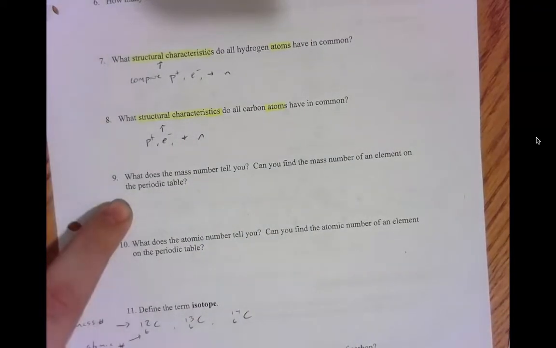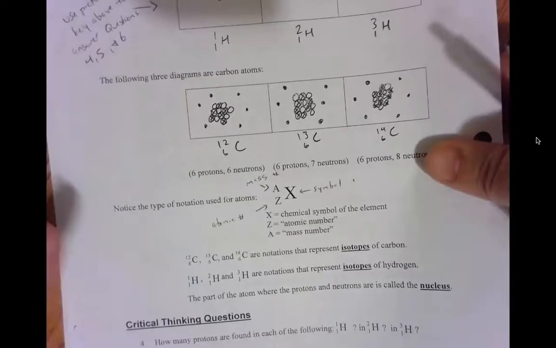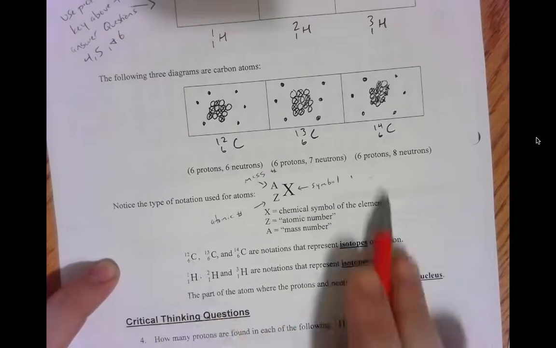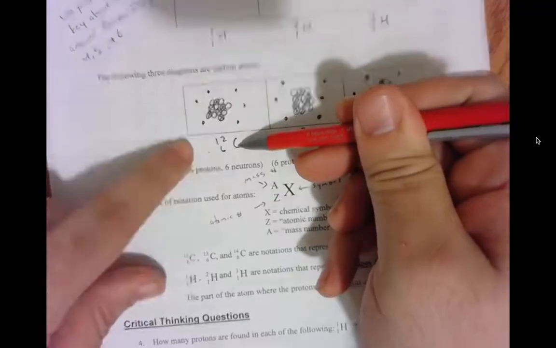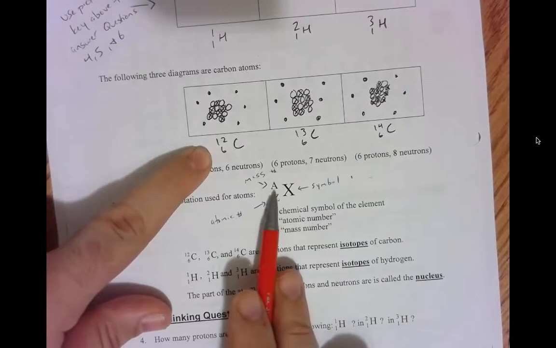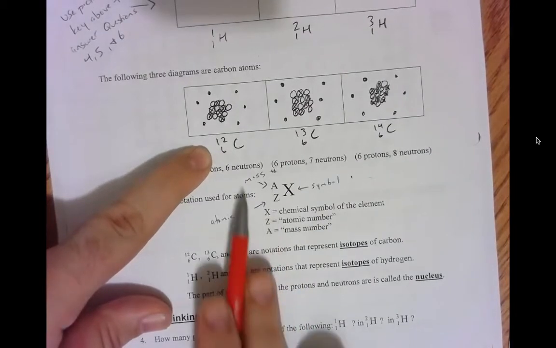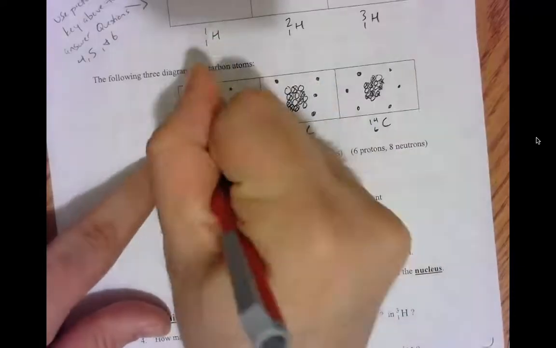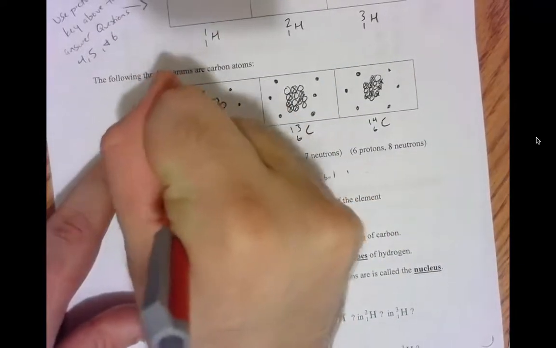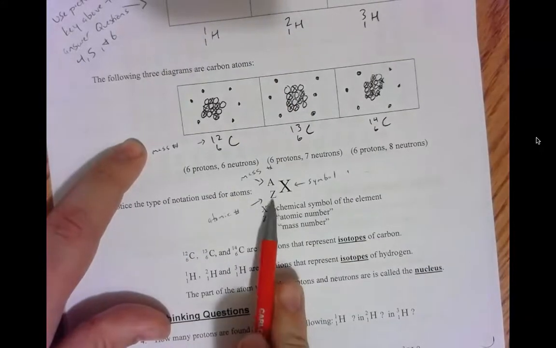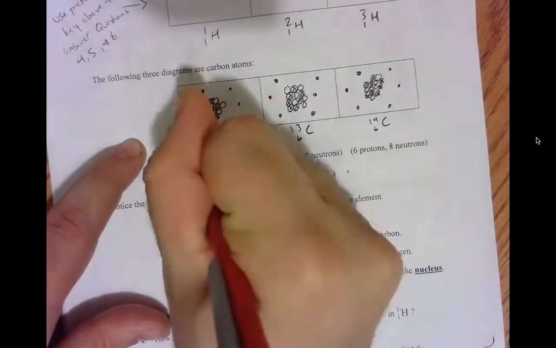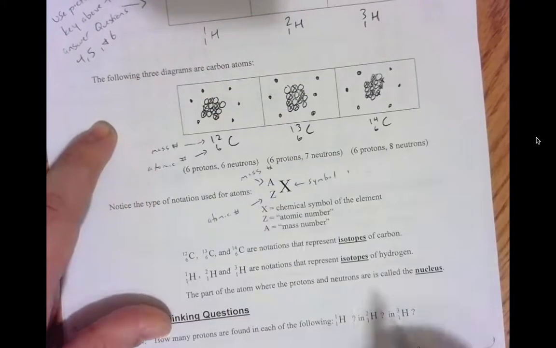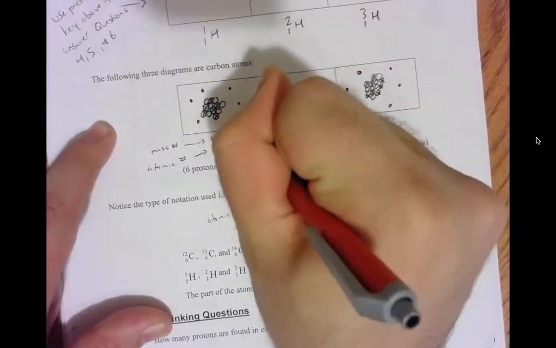Next, we move on to question 9. To answer question 9, we need to use this little notation that they gave us, so we can compare it to what we see here, 12,6 carbon. These letters right here tell us what each of these numbers mean. The number on top, A, is the mass number. Then we can look and see where Z is. Z is the atomic number, so this right below it is the atomic number. And lastly, this is the symbol.